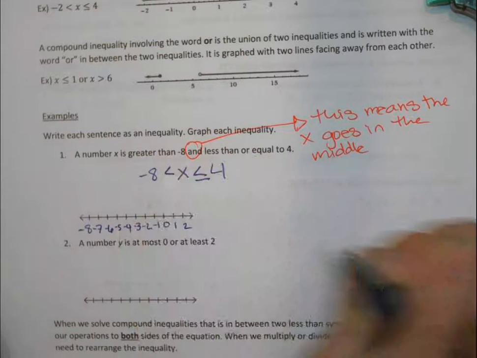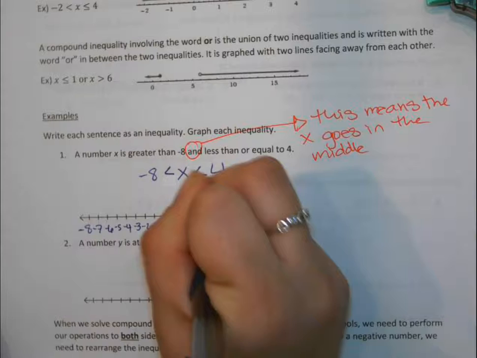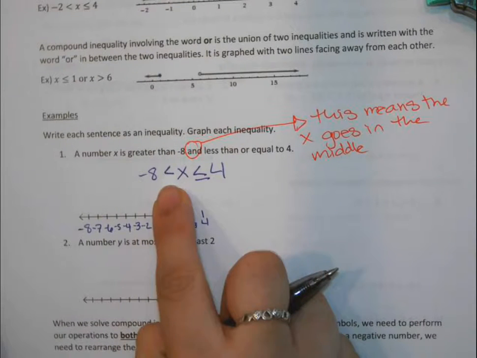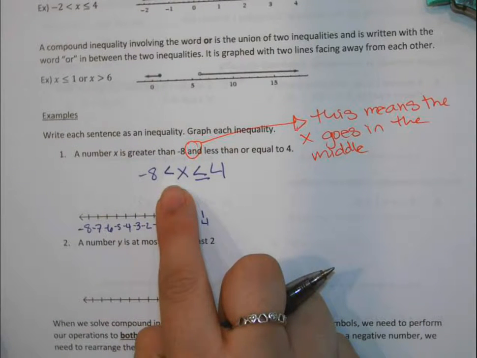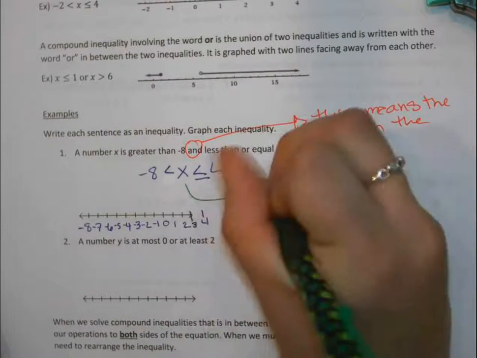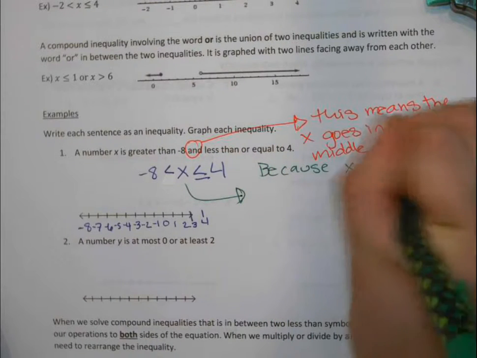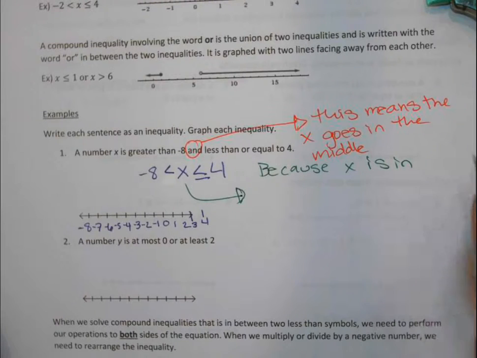And one thing that I forgot to point out, when I'm doing an AND inequality, they're always less than symbols, both sides. So because x is in the middle, it means the line's going to go in between.